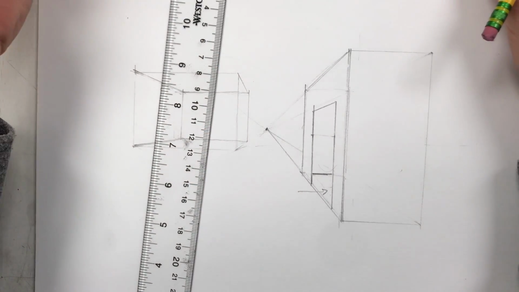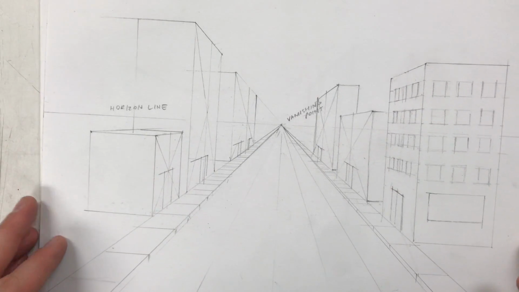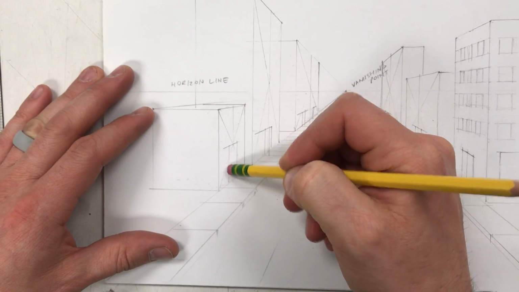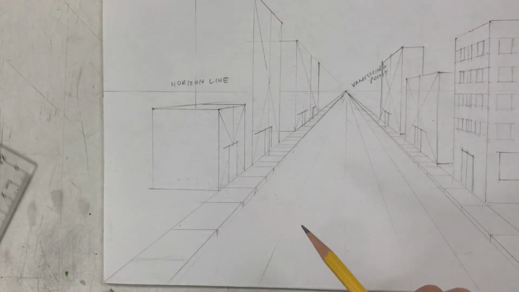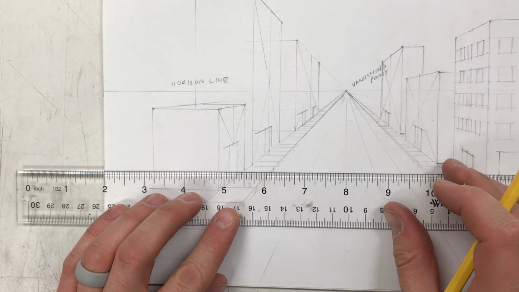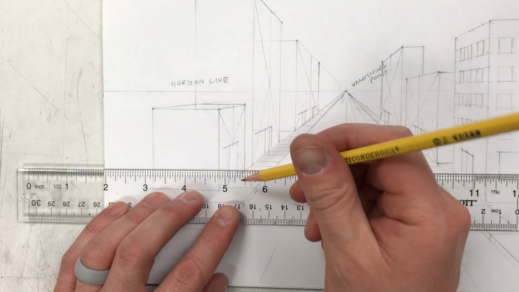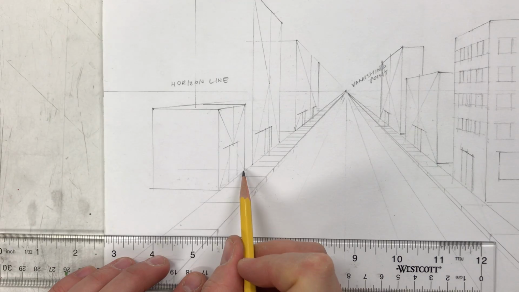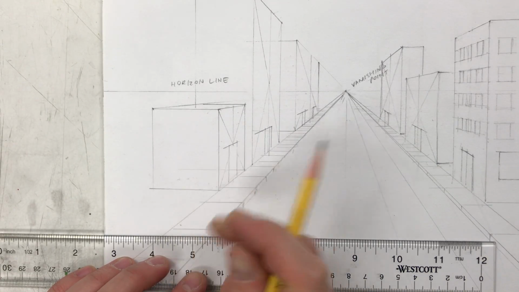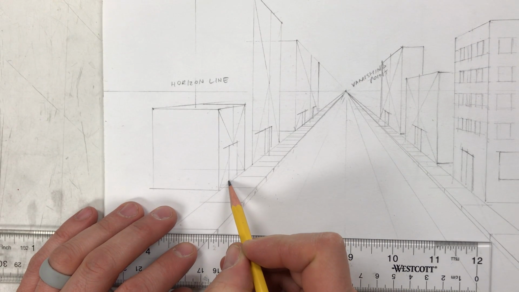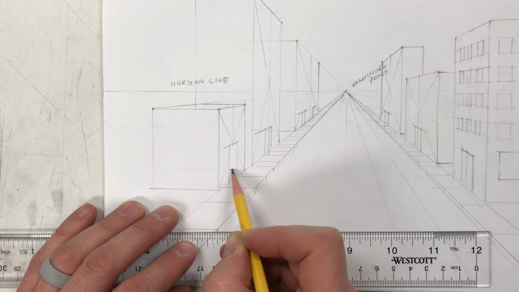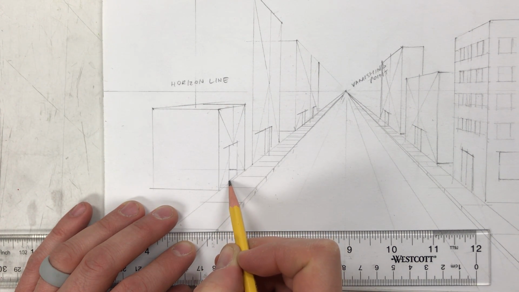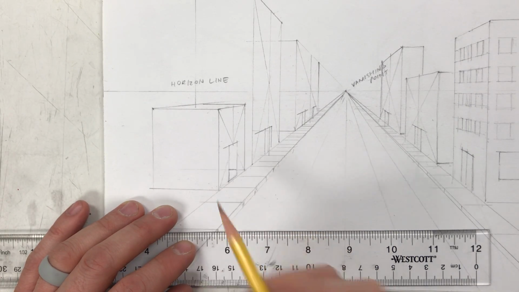So if I were to take, let's say, one of these buildings, let's just pretend it's this one right here. If I very lightly sketch the inside of this, if this were to come in like this, I would know, even before I do anything else, that the inside right here is the back wall, and this is the floor inside that building. So I'd be able to see into there.